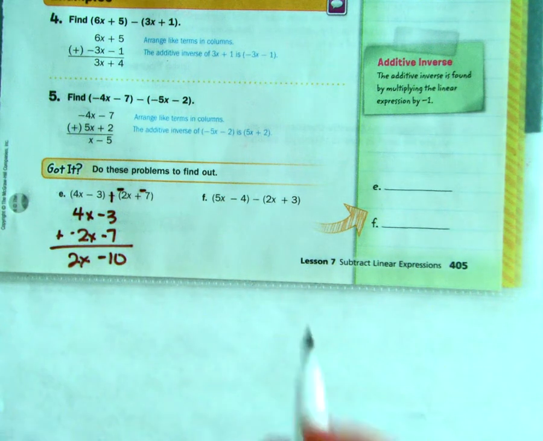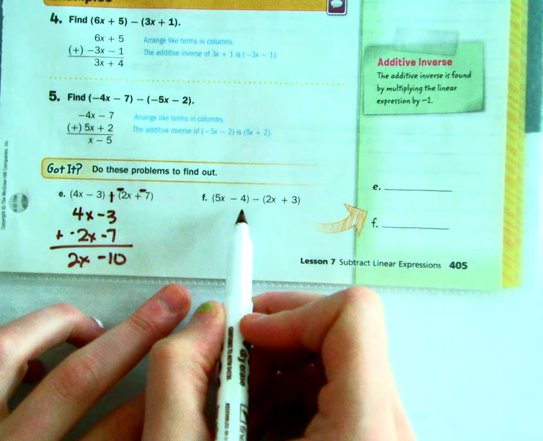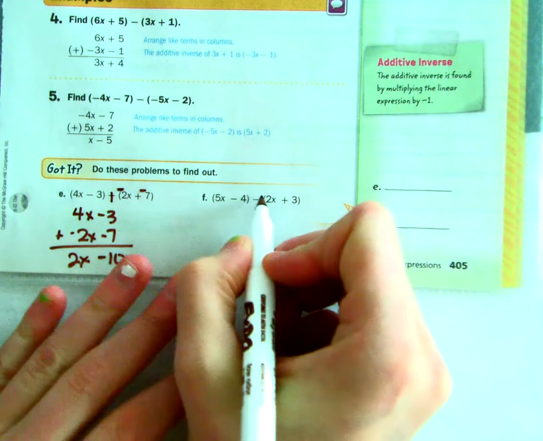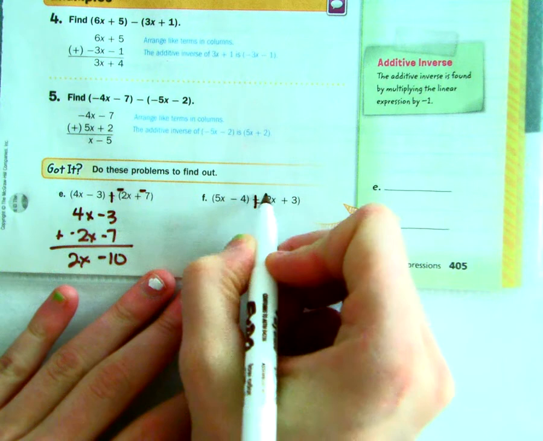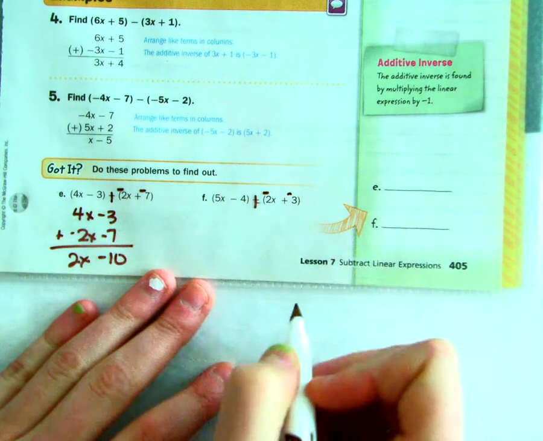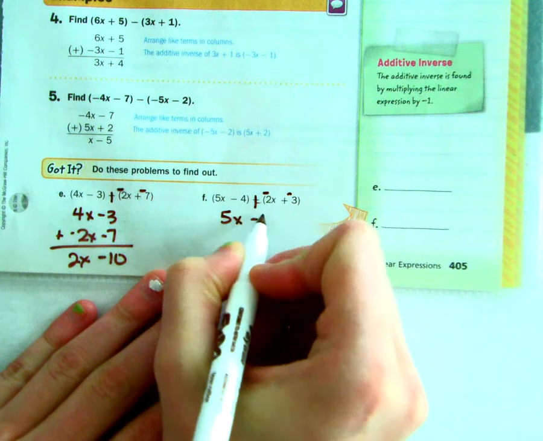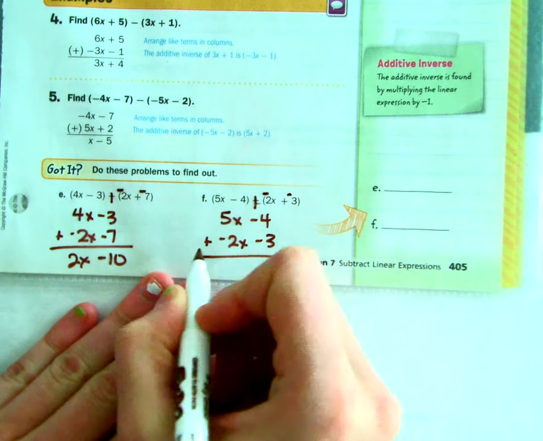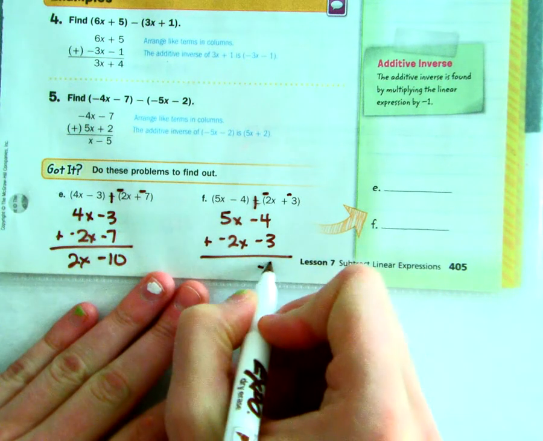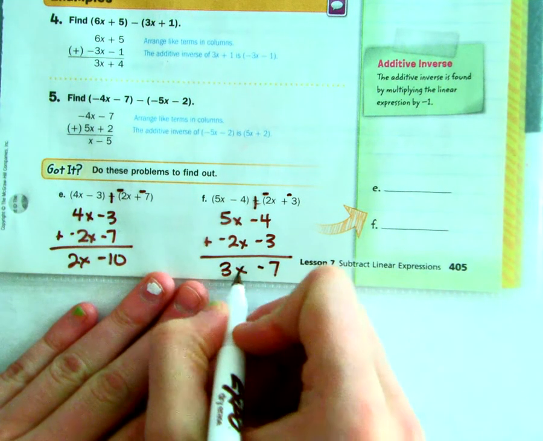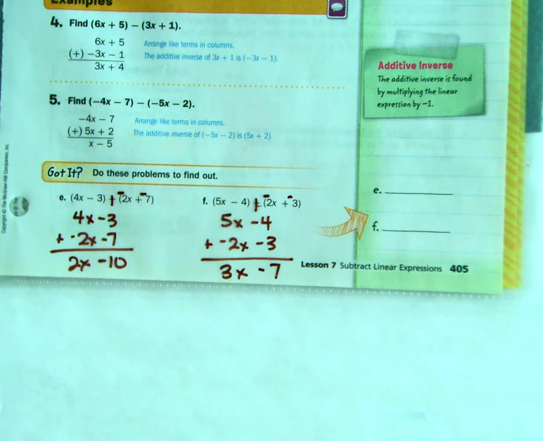Okay, letter F, 5x minus 4 minus the quantity 2x plus 3. Again, I have a subtraction sign in between my quantities, so I add the opposite. Positive 2 becomes negative 2. Positive 3 becomes negative 3. So I have 5x minus 4 plus negative 2x minus 3. Negative 4 plus negative 3 is negative 7. 5x plus negative 2x is 3x. And remember, when you're combining your positives and negatives, we have to use our zero pairs. Put a positive with a negative, what's left?